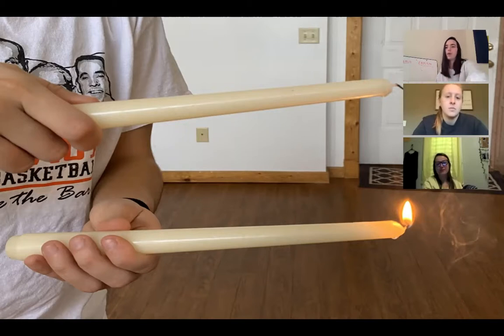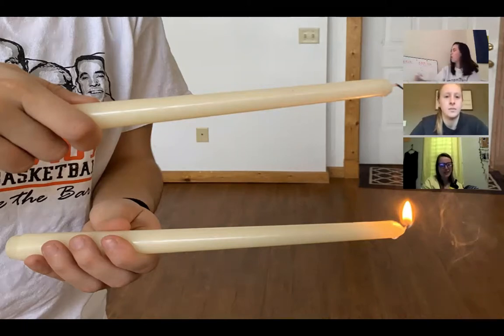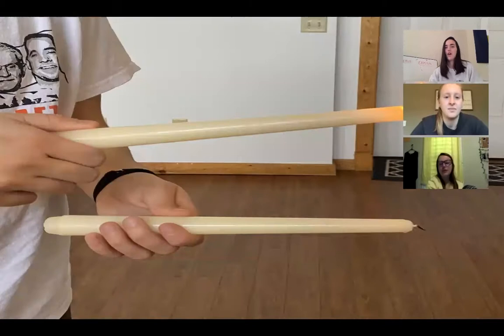So after I blow out the top candle, how do you think both of these candles will be at the end? Sorry, go ahead, Michelle. It might relight. I don't know. That's why I was asking how close it is, because I think it has to be fairly close for it to relight. It might. These are great predictions. So now we're going to look at the other case. What if I blow out the bottom candle?